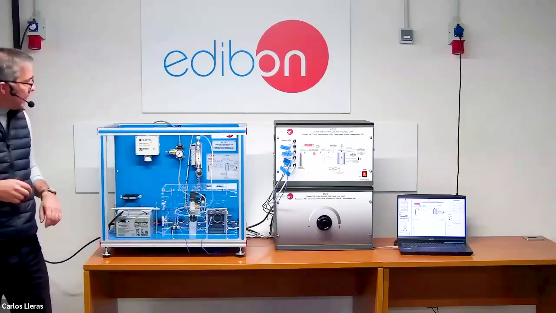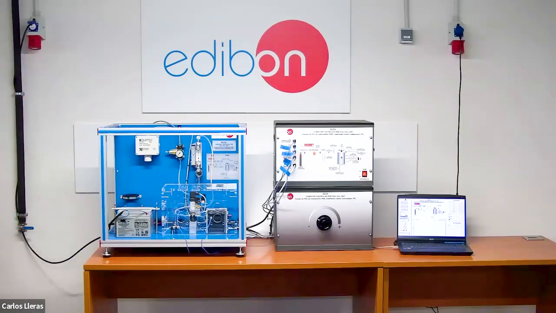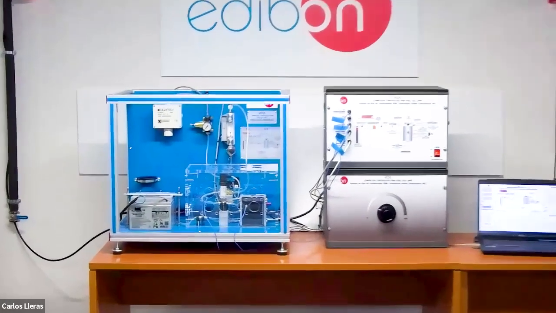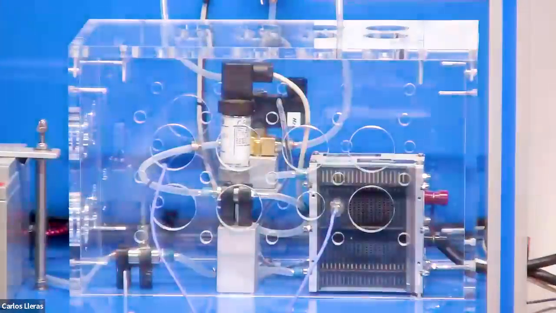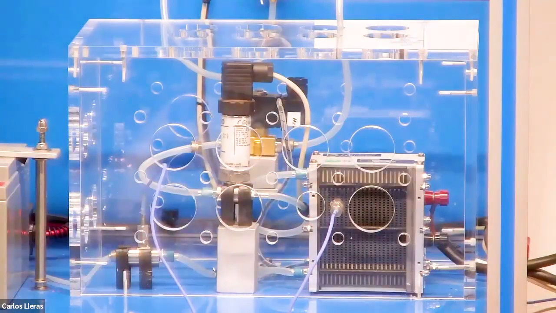Okay, so let me show you real quick before we continue. Let me make a close up for you to understand a little bit how this is made. Then you can see in detail all of the different elements. Unfortunately, you cannot see the solenoid valve, which is on the back. Oh yeah, maybe you can see it there on the top right.